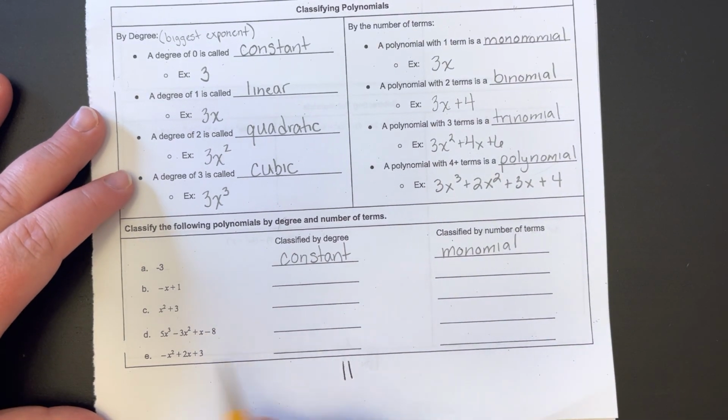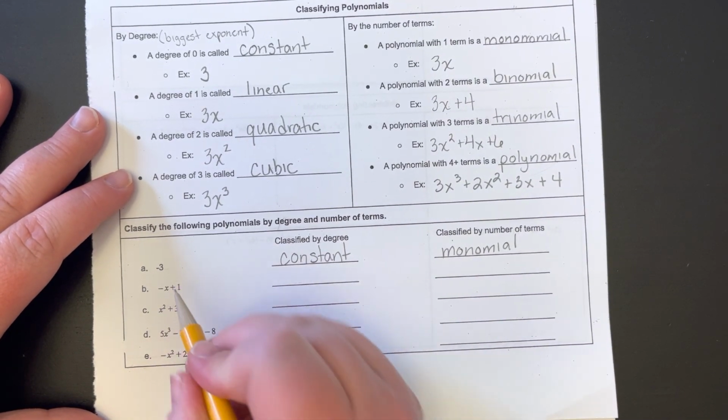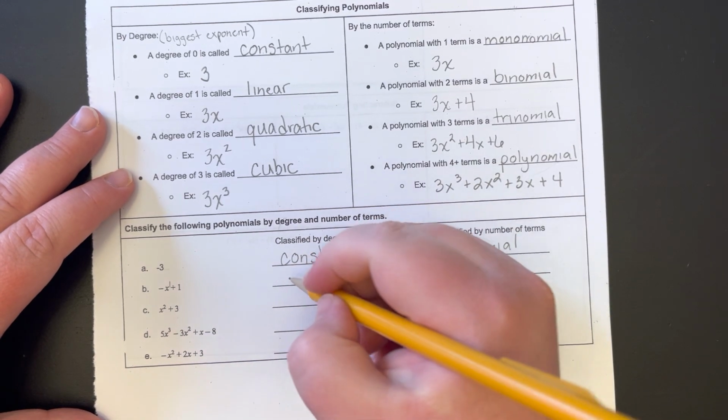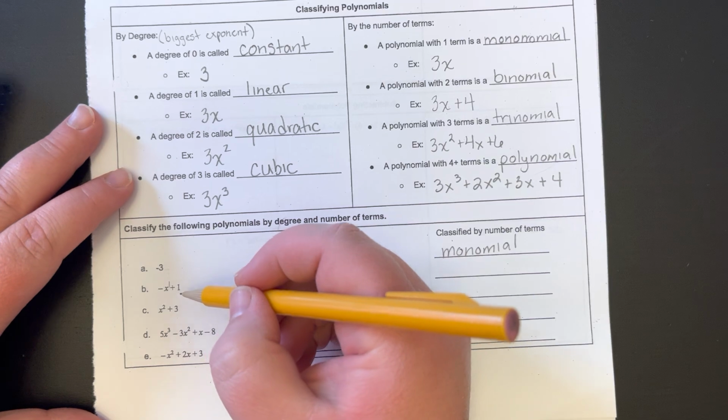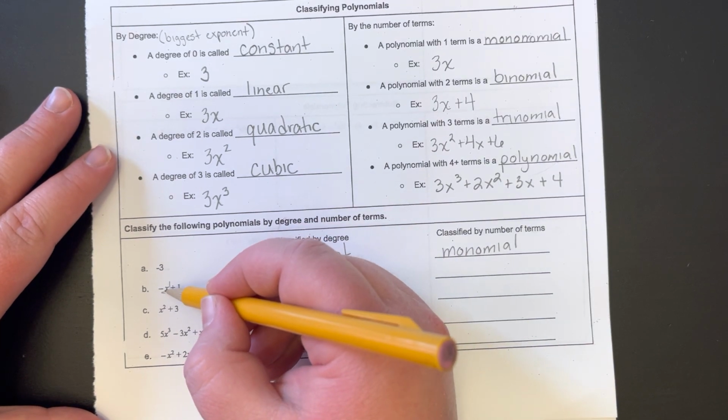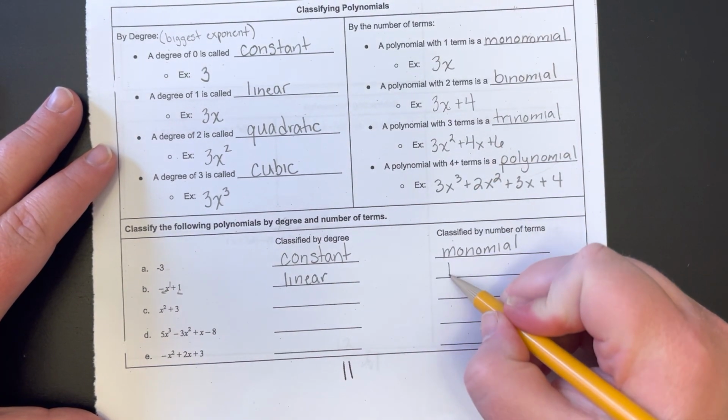Okay, next one, negative x plus 1. This is negative x to the first, making it linear. And I have 2 terms. Remember, terms are separated by addition and subtraction. So I have 1, 2 terms. That makes it binomial.